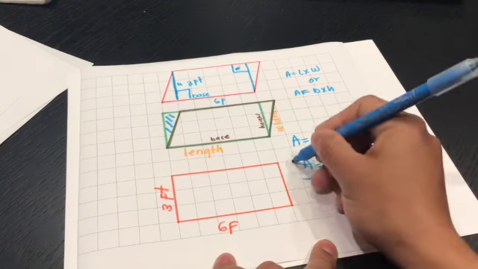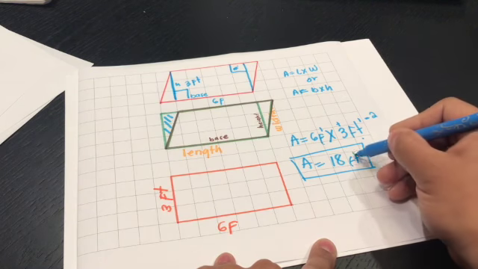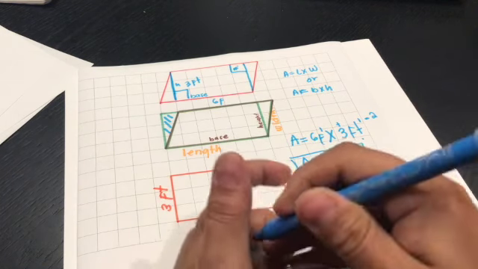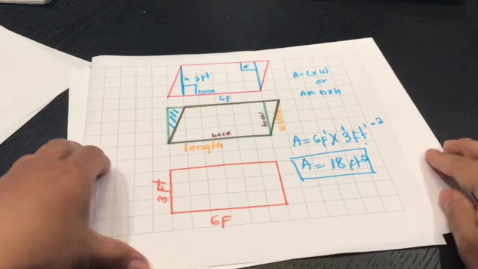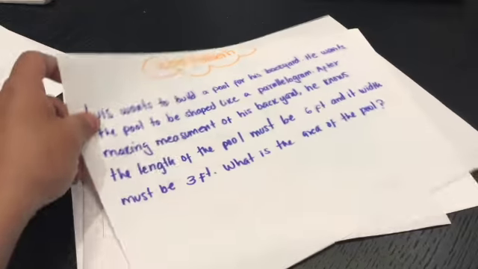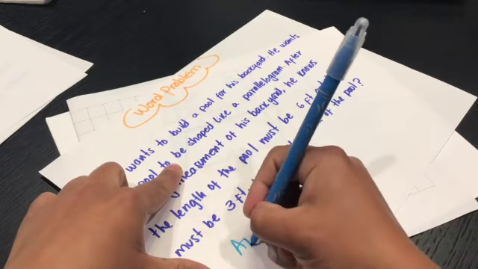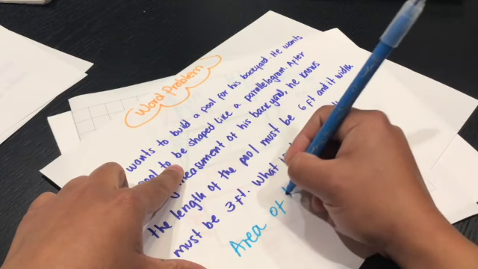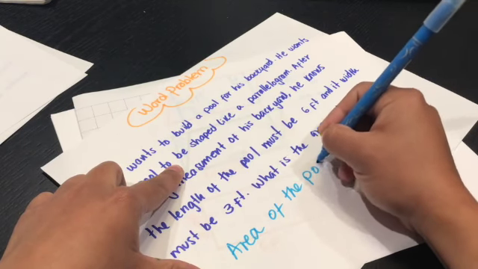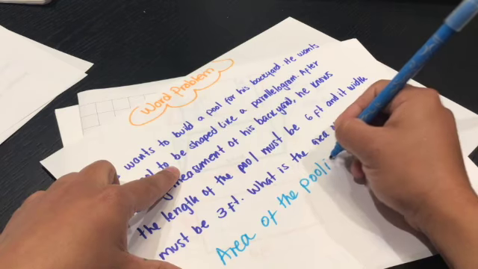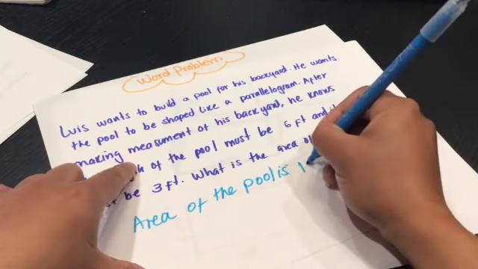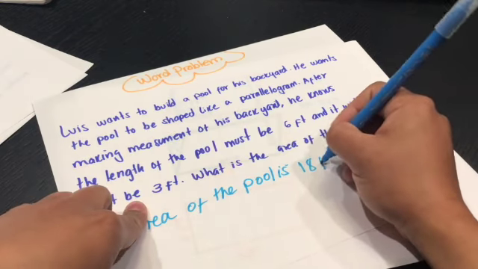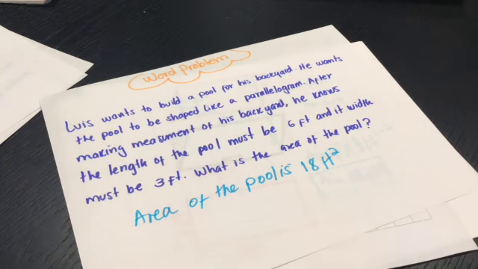Remember that every time we solve an area, your units are going to be square. So the answer for this problem, the area of the pool, is 18 square feet.